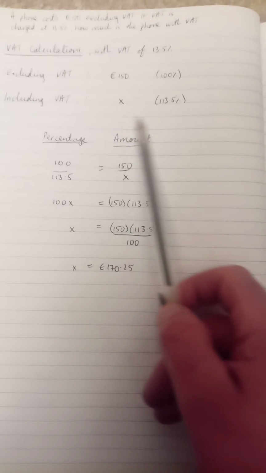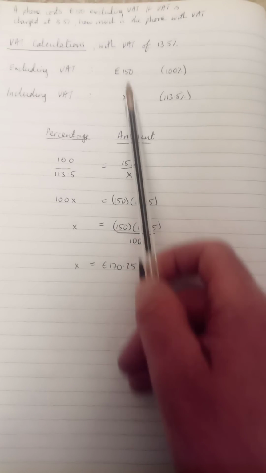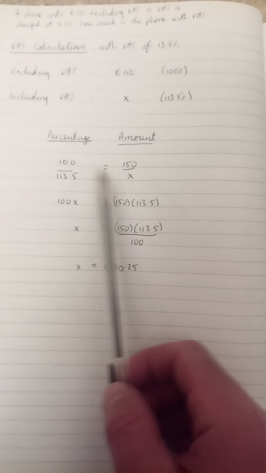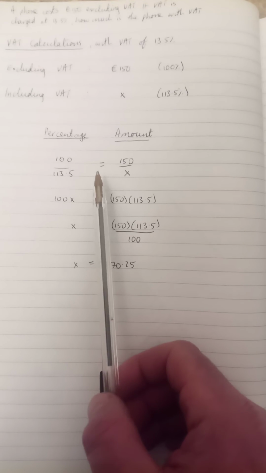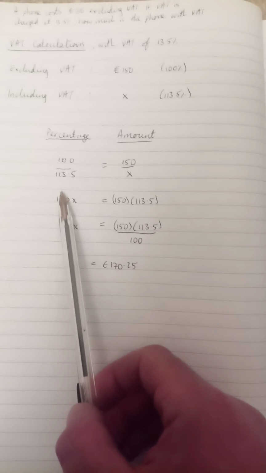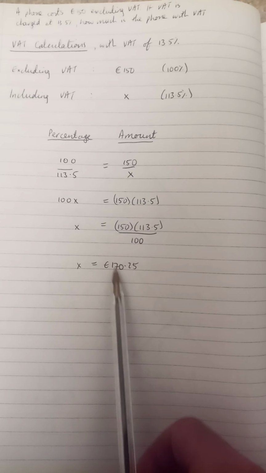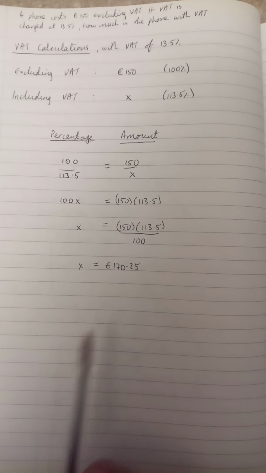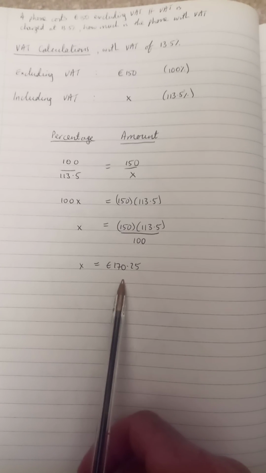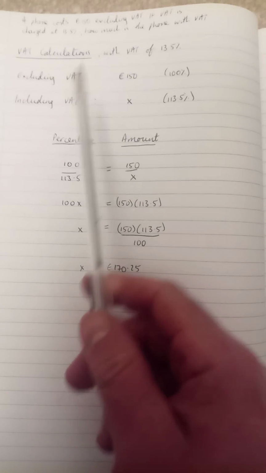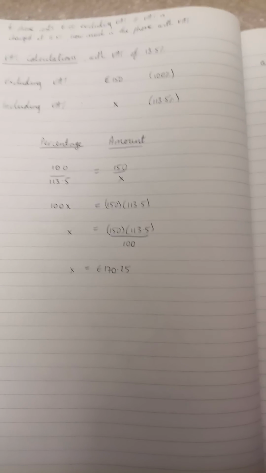Now, once you have the setup there, again, it's going to be that over that equals that over that, which is what I have in the first line. They're just reversed the opposite way around. Cross multiply 100 by X and 113.5 by 150. Divide under by the 100 and work that out in the calculator. And we see then that the cost of the phone, including VAT, is 170, which is greater than the cost excluding VAT, which is what we'd expect.